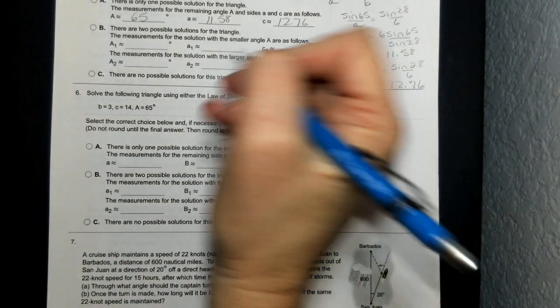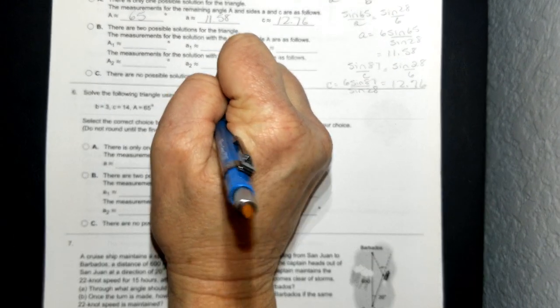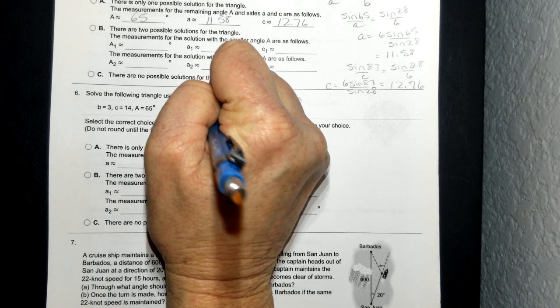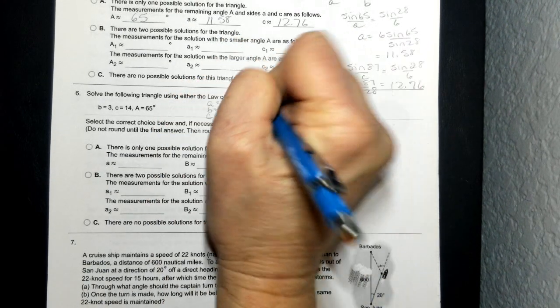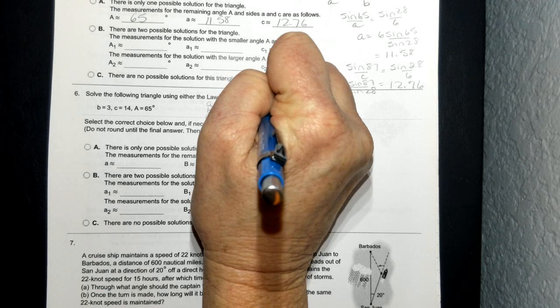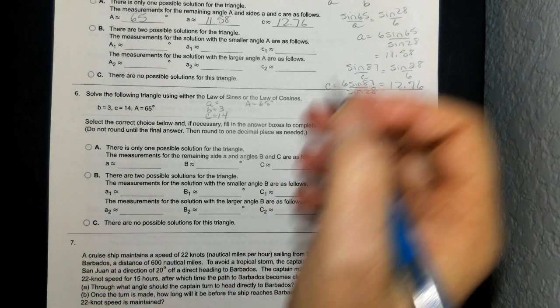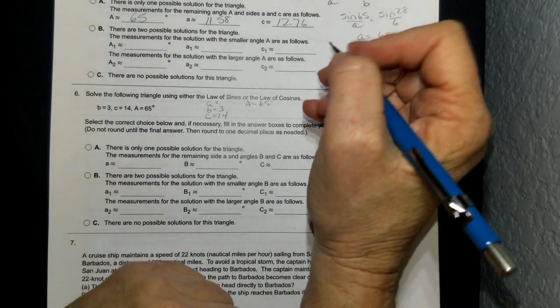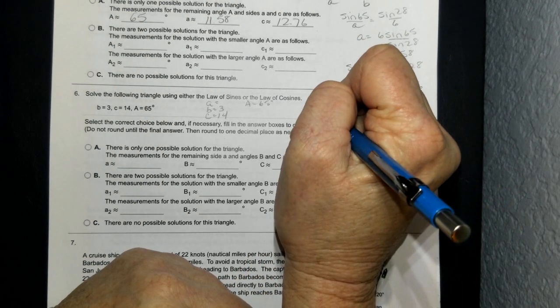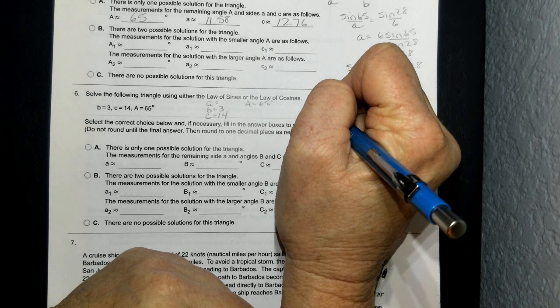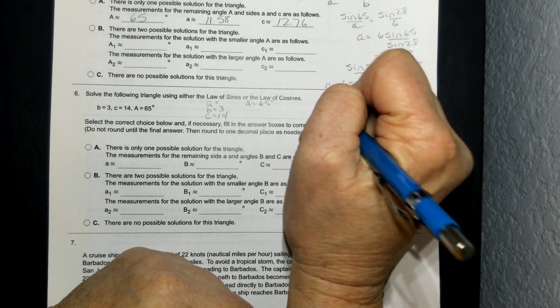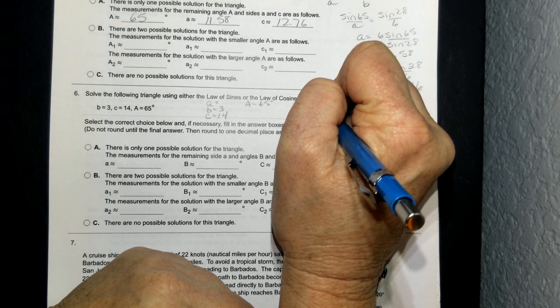All right, here we have A is unknown, B is 3, C is 14, and A is 65. So let's find this angle B. Let's use the law of sines here.